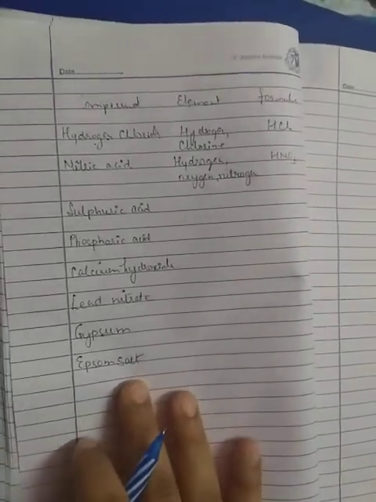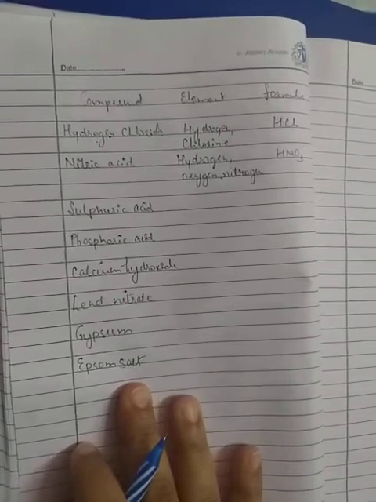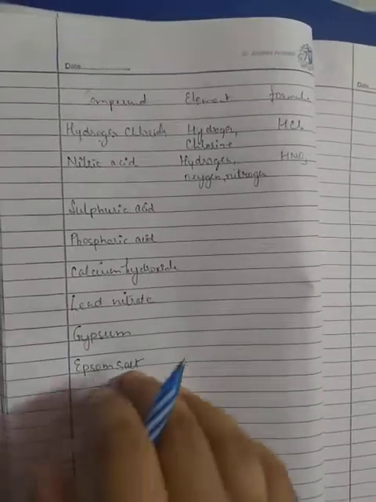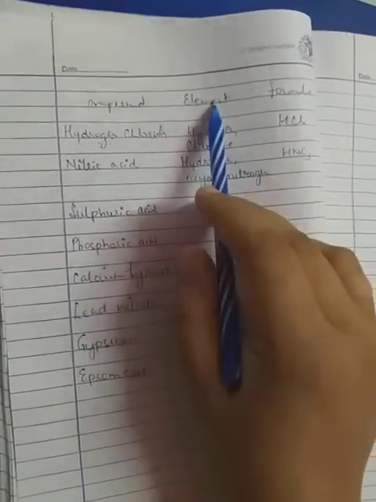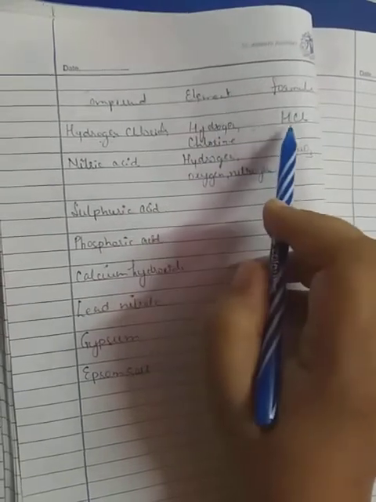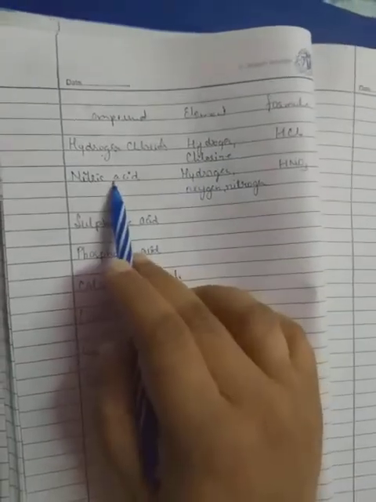The first compound which we'll study is hydrogen chloride. It is given on page number 5 of your book. Its formula is HCl. The elements present in hydrogen chloride are hydrogen and chlorine.